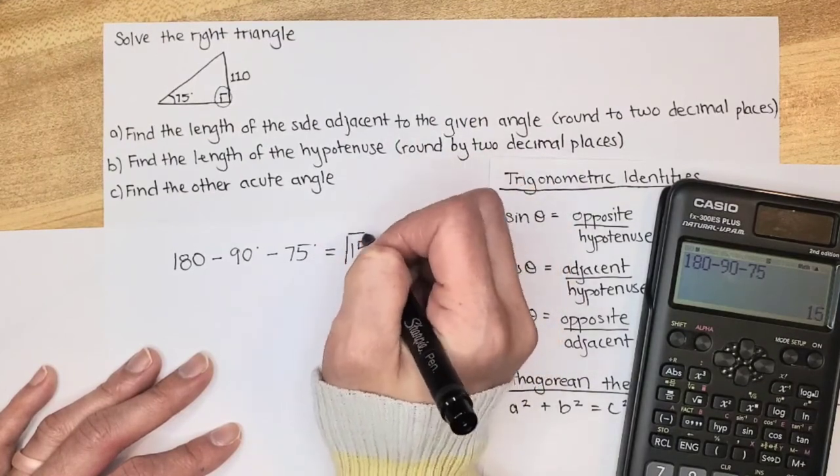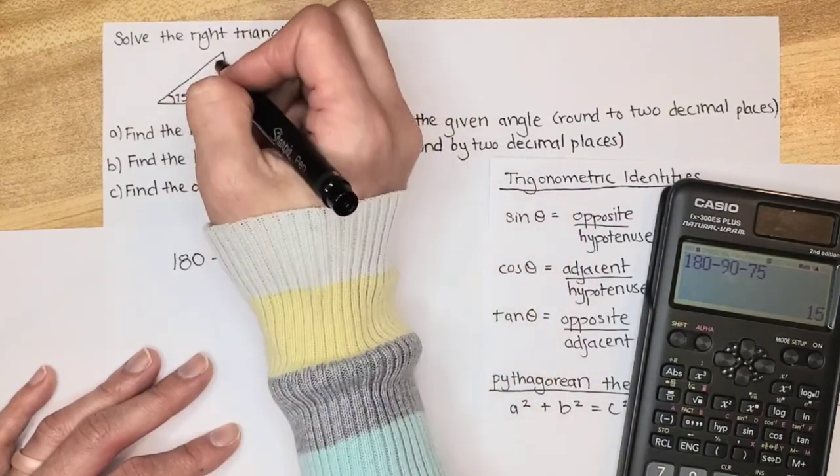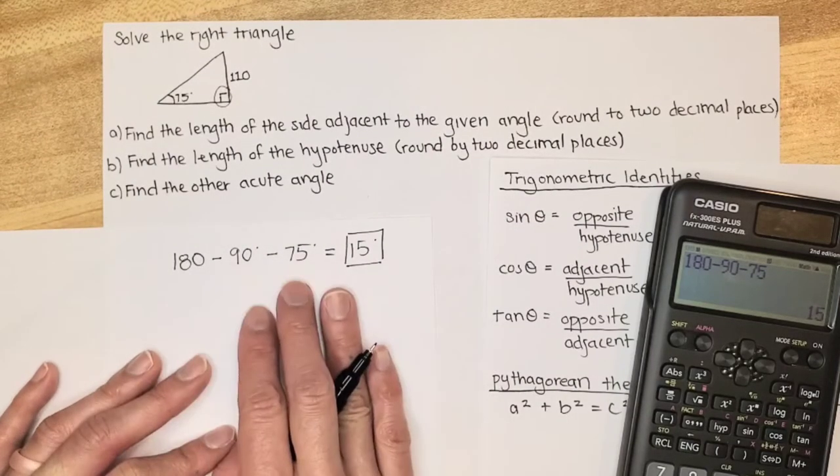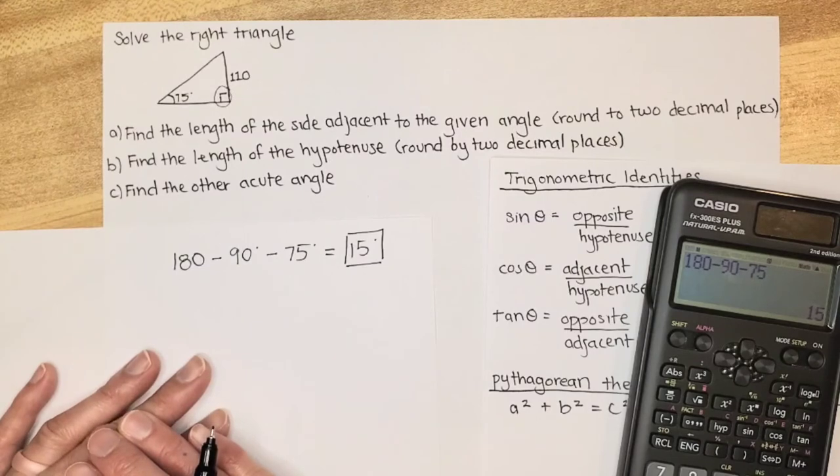And so that is our other acute angle from the original problem. Now we know that the acute angle is 15 degrees.